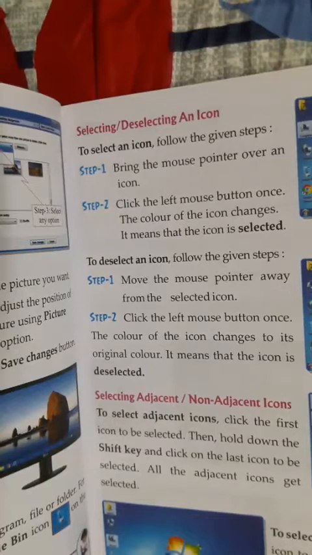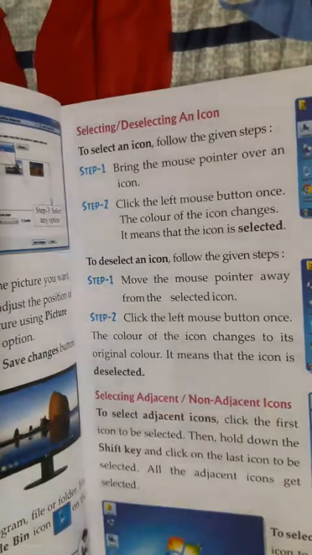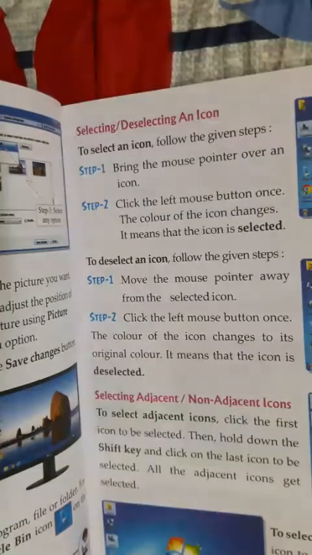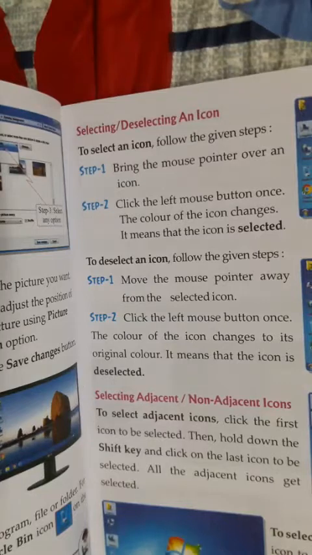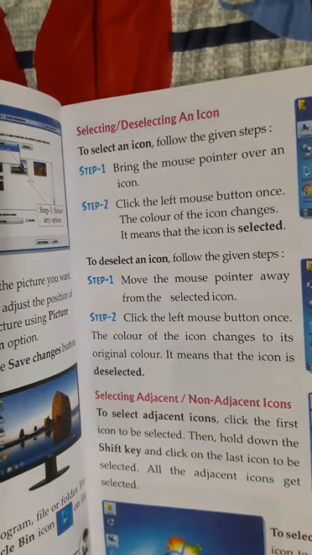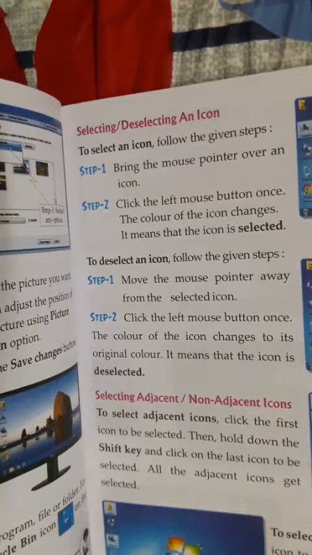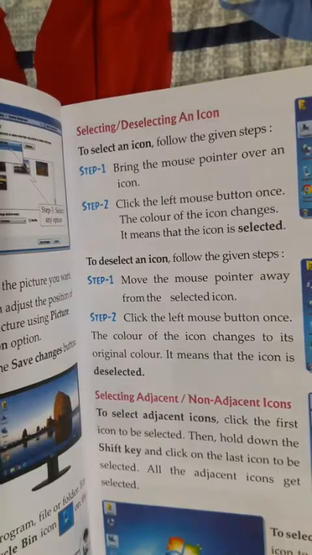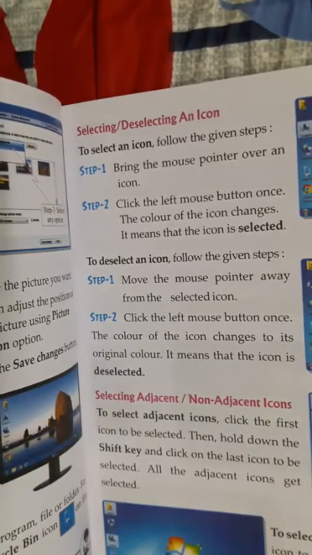Deselect an icon. Follow the given steps. Step number 1, move the mouse pointer away from the selected icon. Click the left mouse button once. The color of the icon changes to its original color. It means that the icon is deselected. So if you click outside the icon on the desktop, you see the box which came over the icon is removed, and you can understand that the icon which was selected is now deselected.